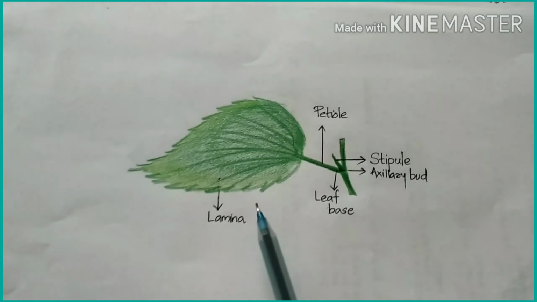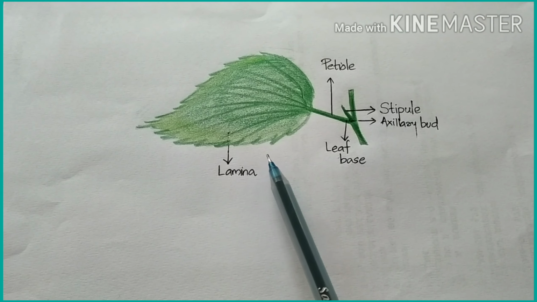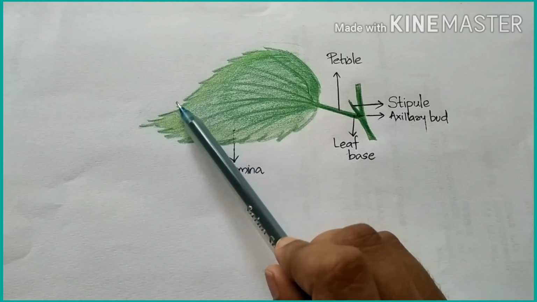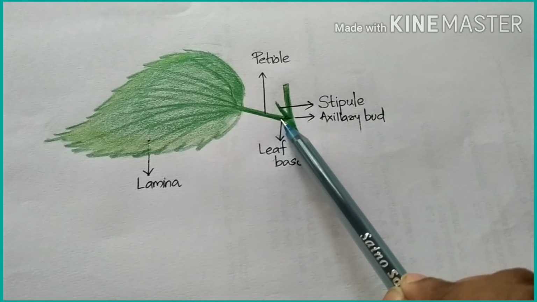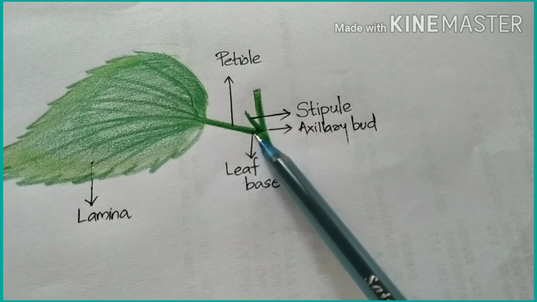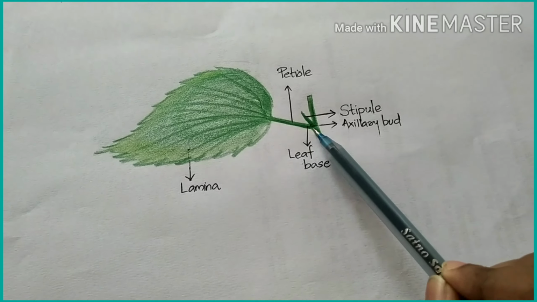So here in this picture we can clearly see that this portion of the leaf is called the lamina. This is the petiole and this is the leaf base. We can discuss the other parts later.